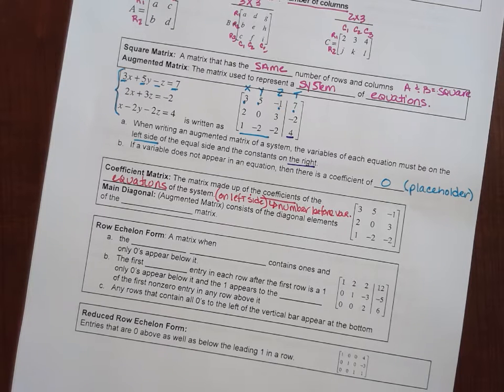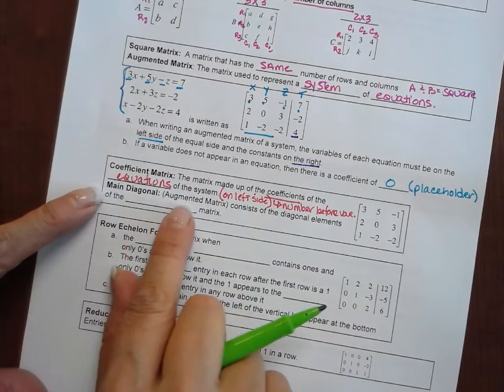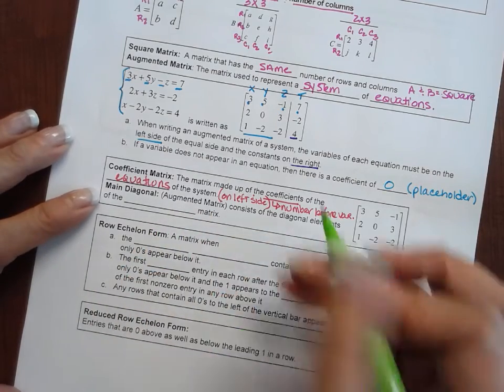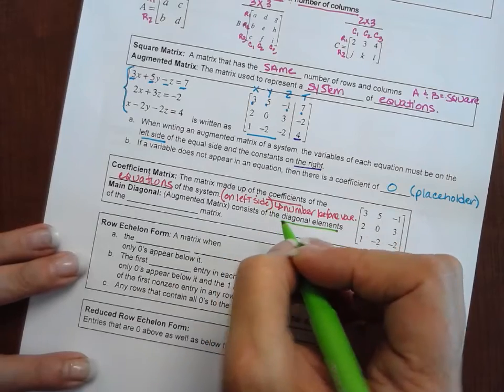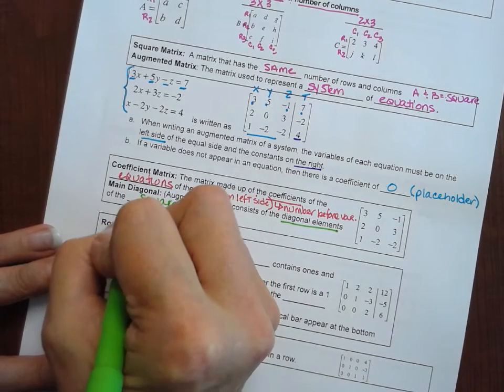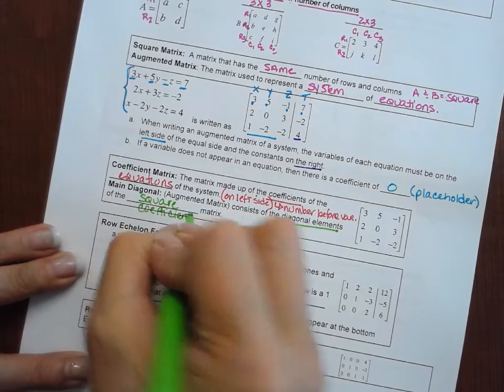All right, the last one, to start with, is the main diagonal. The main diagonal is in an augmented matrix, the diagonal elements of the square or coefficient matrix. So what does that mean?